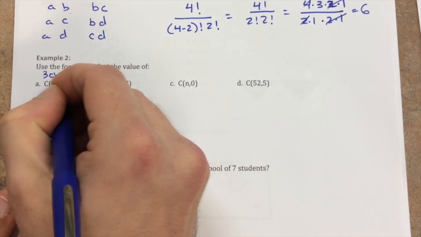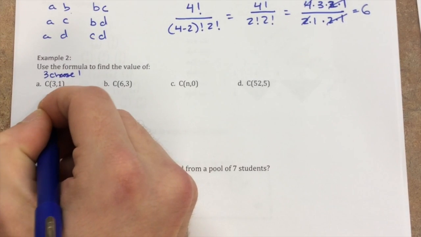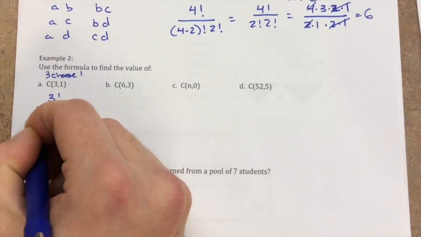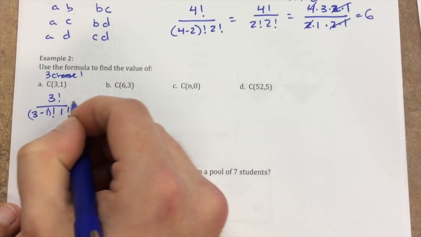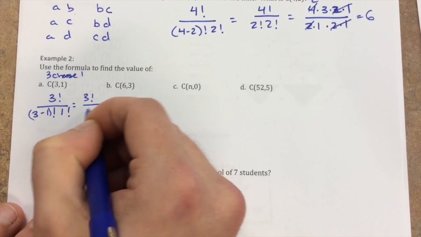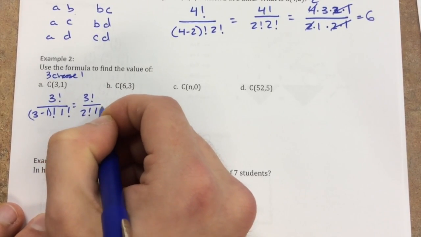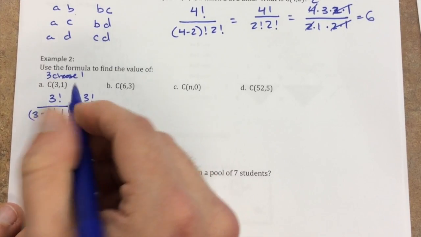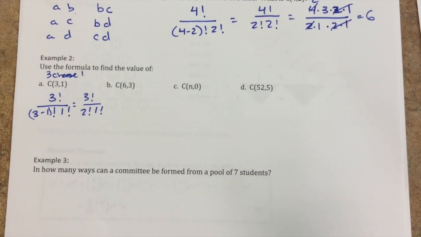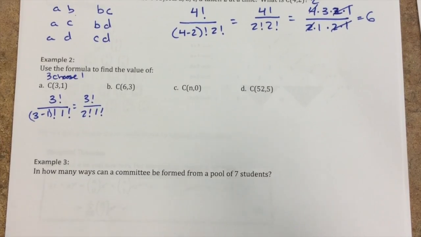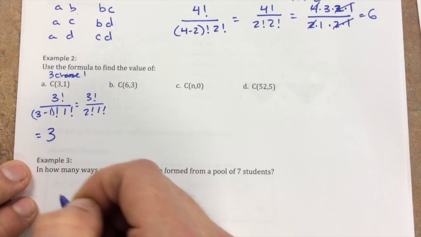So you read this as 3 choose 1. We have 3 factorial over 3 minus 1 factorial, 1 factorial, which is 3 factorial, 2 factorial, 1 factorial, which should just be 3. So I'm going to go to my calculator, and I'm just going to change it to 3, 1, and I get 3.